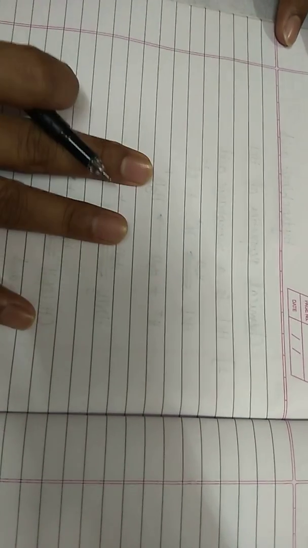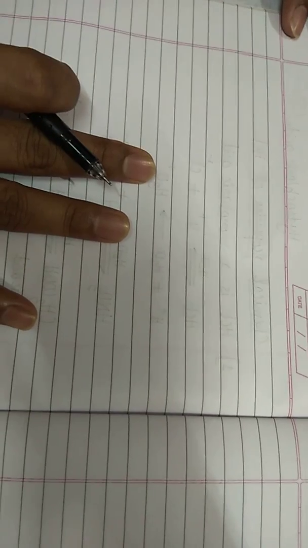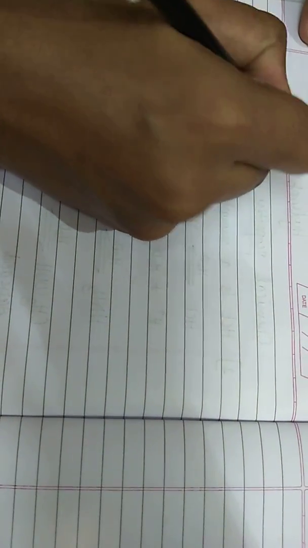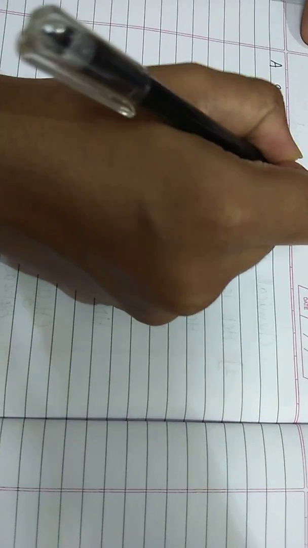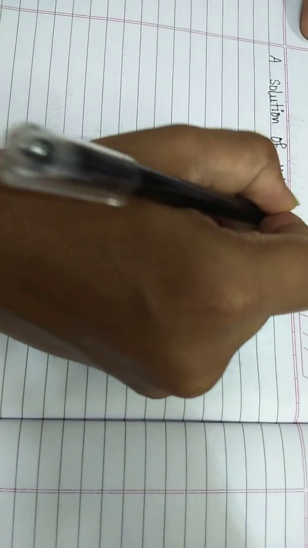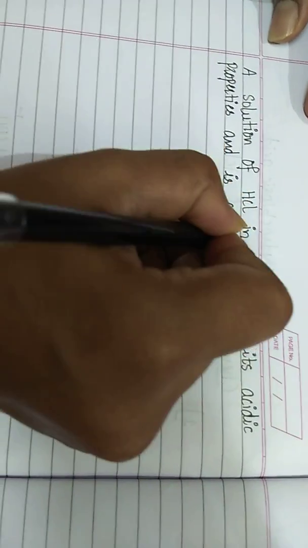As we know that hydrogen ions are responsible for the acidic character, let's understand: a solution of hydrogen chloride in water exhibits acidic properties and is an electrolyte.